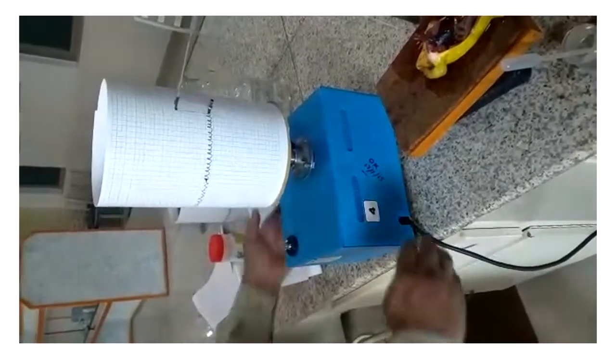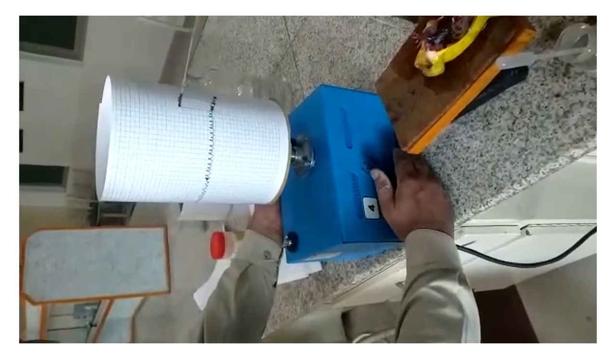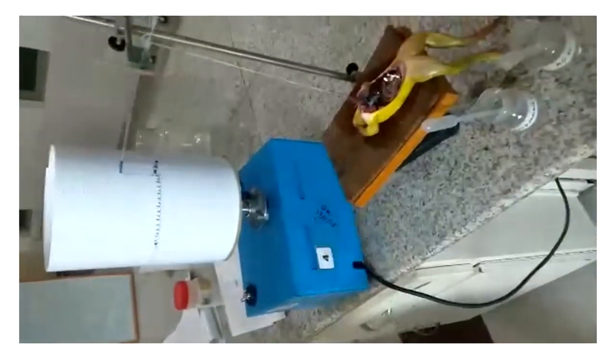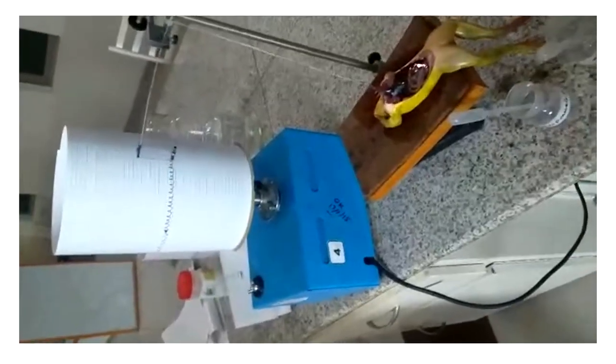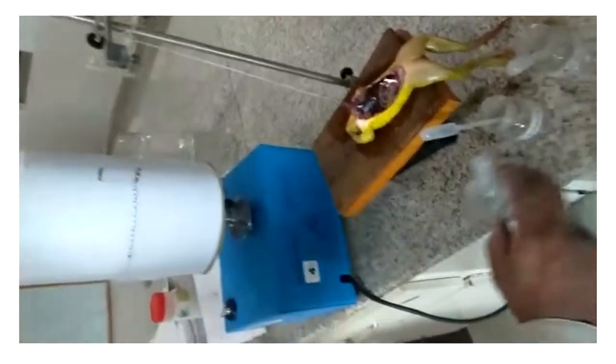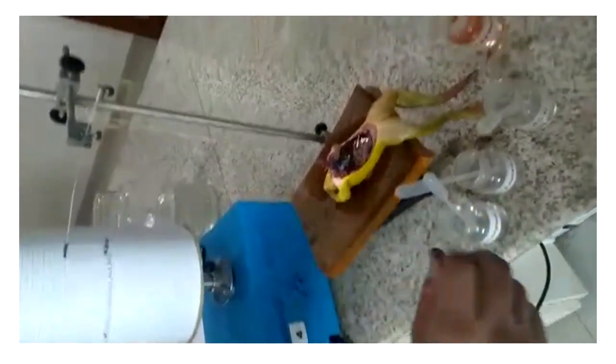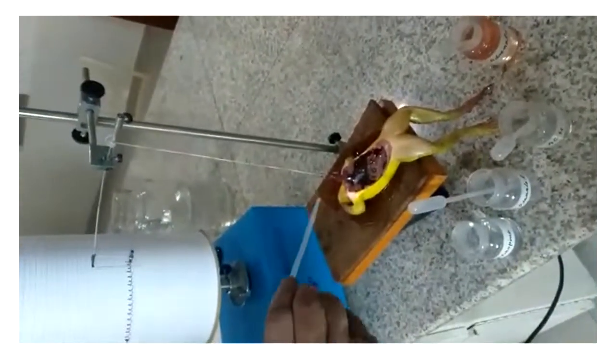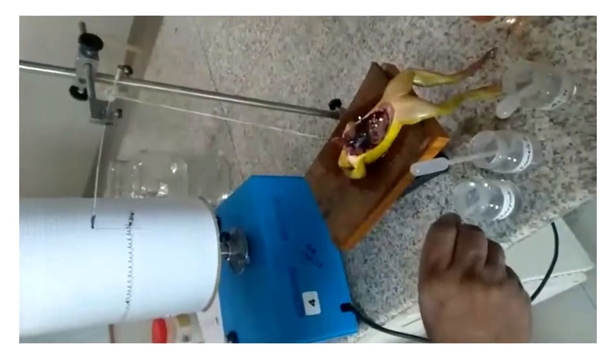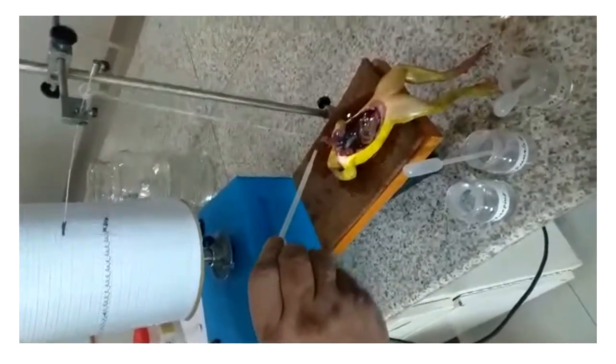Stop. Now we will add atropine. And after that, without washing, we will add acetylcholine.